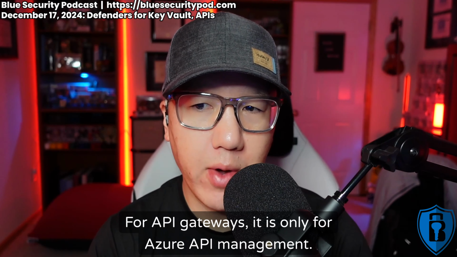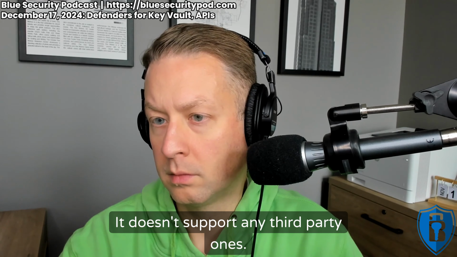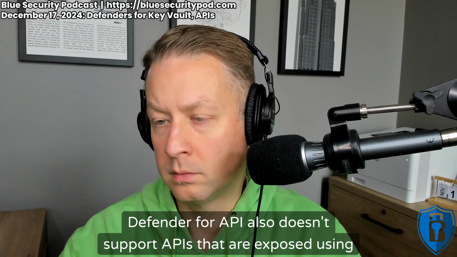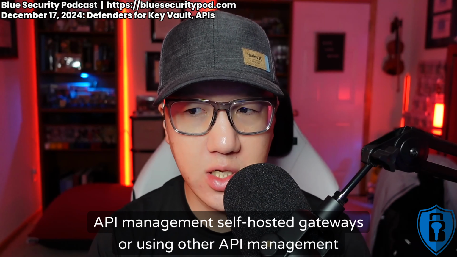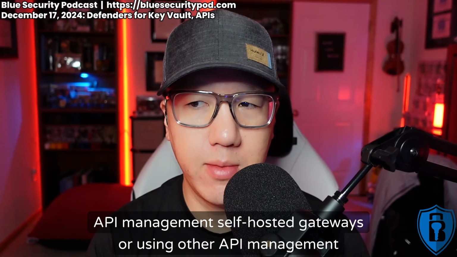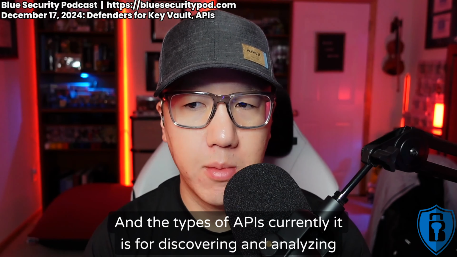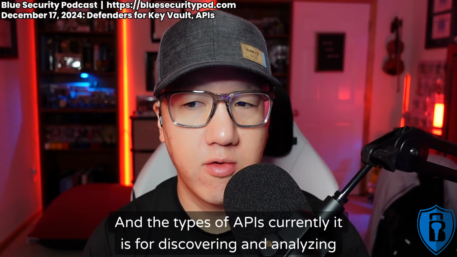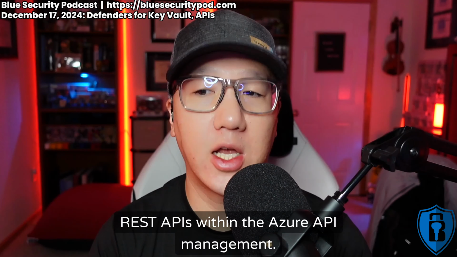For API gateways, it is only for Azure API Management. It doesn't support any third-party ones. Defender for API also doesn't support APIs exposed using API Management self-hosted gateways or using other API Management workspaces. And currently it is for discovering and analyzing REST APIs within Azure API Management.